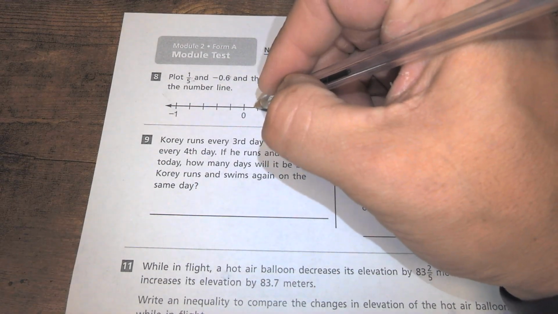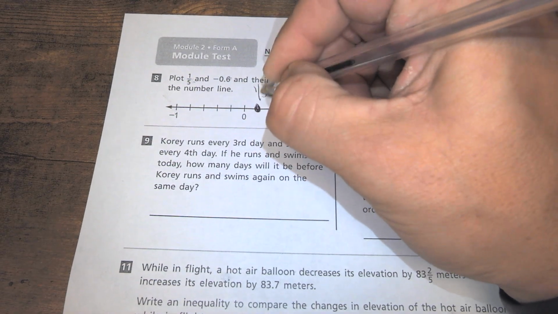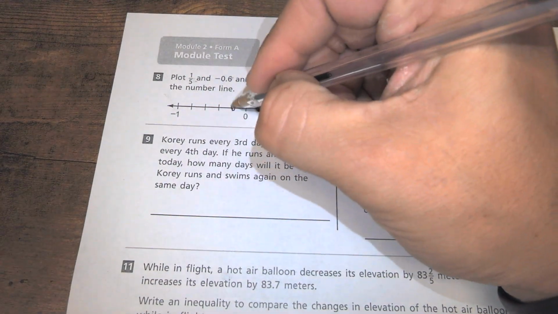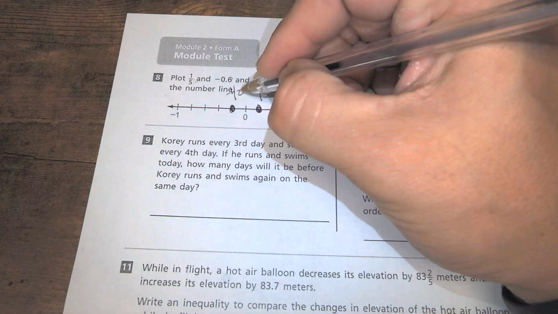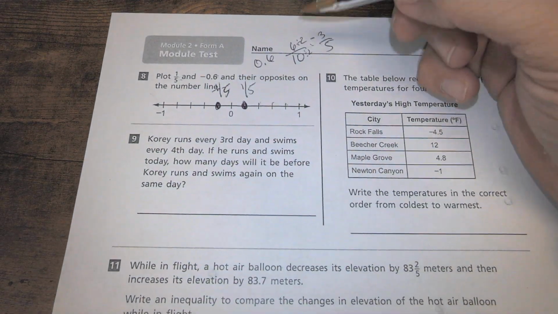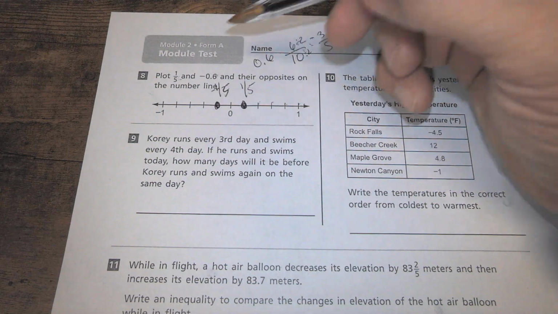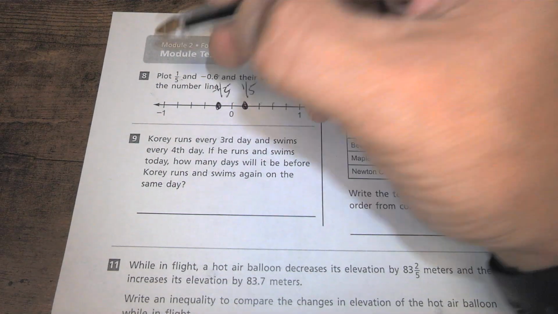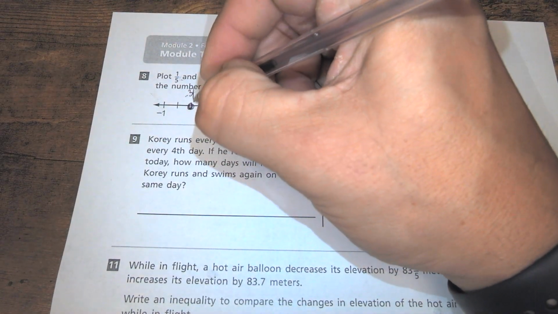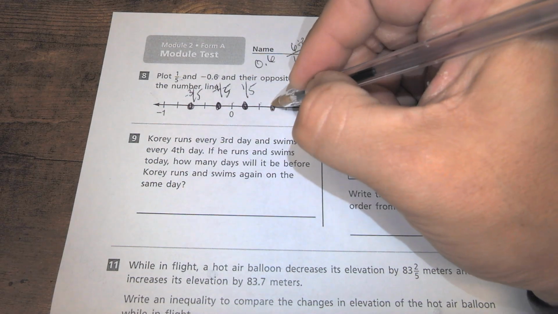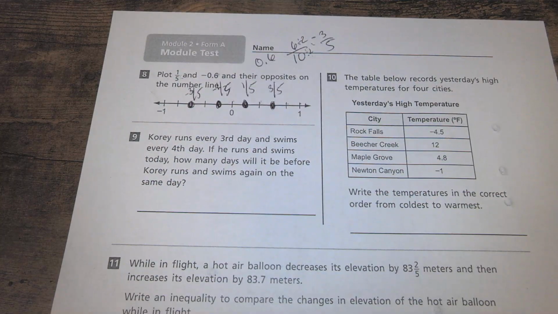So the 1/5 would go right here. The opposite would be right there, negative 1/5. And then I made this a fraction, and it's negative 3/5. So if I start at 0, 1, 2, 3. And the opposite would be positive 3/5. So it should look like that.